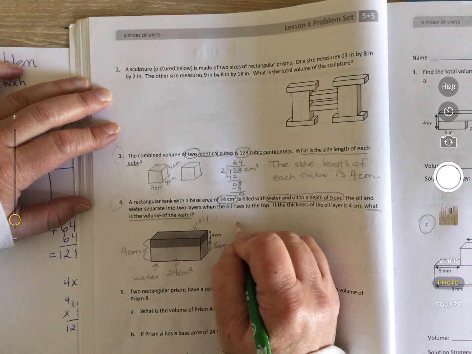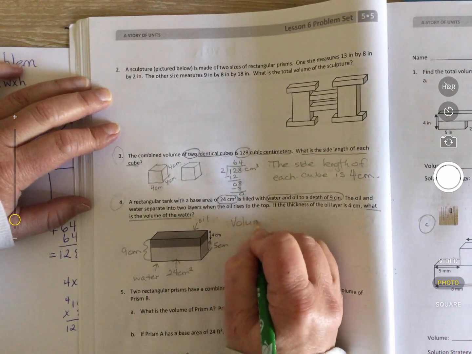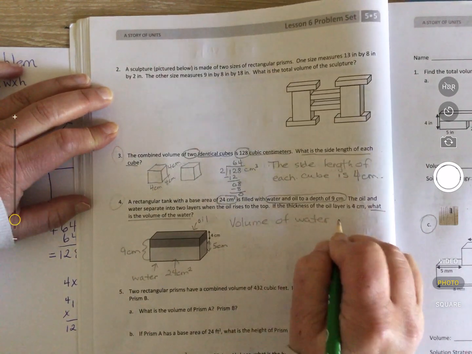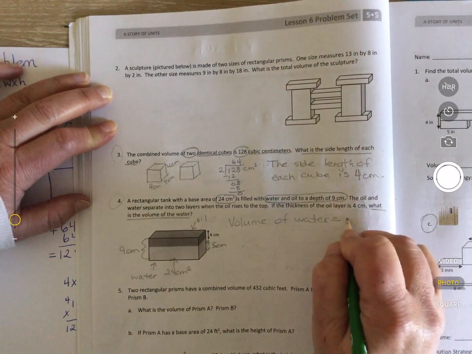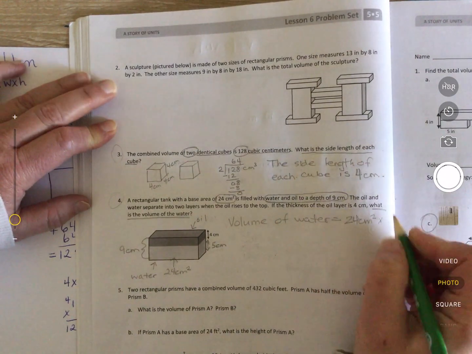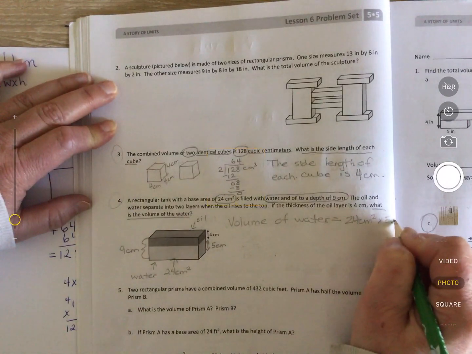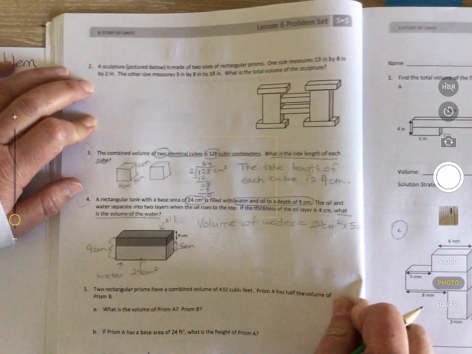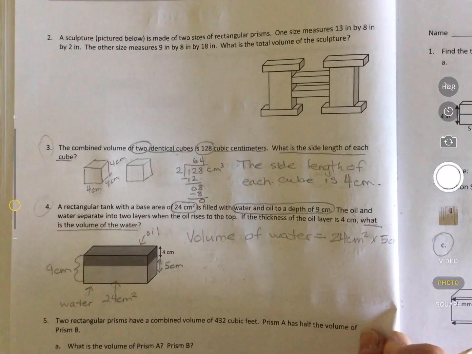We want volume of water equals 24 centimeters squared times 5 centimeters. Okay, sorry if that went off the edge, let me make it a little bigger there.